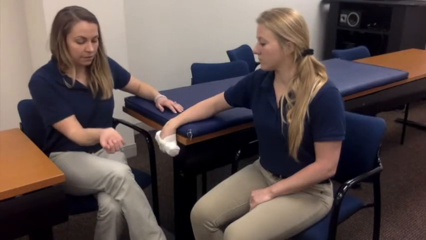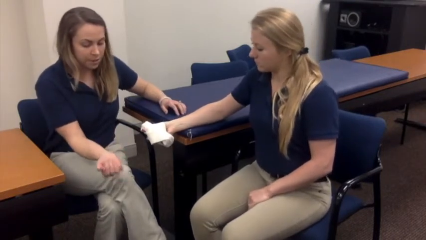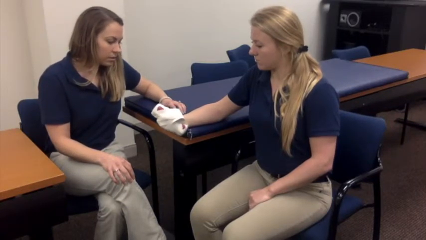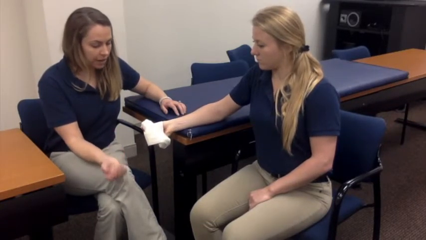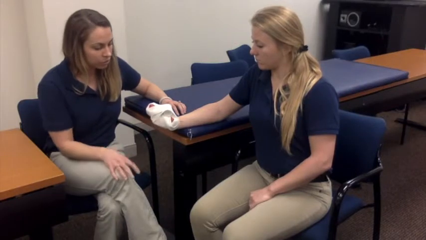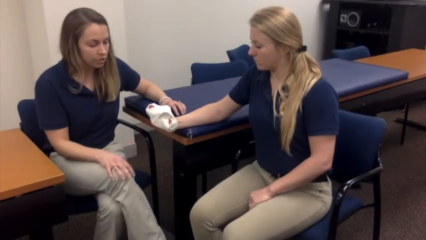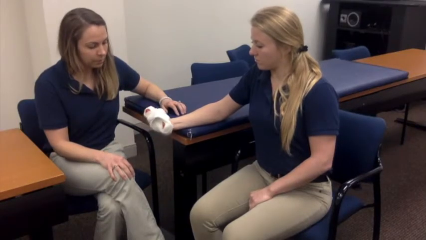Good. So go ahead and flip over, and we're going to do the same thing, knuckles up towards the ceiling. Okay, so it looks like you have a lot of turn going on there, so go straight up the midline towards the ceiling. Good. Again, we would do 3 sets of 10, but we're just going to do a few here. How does that feel?